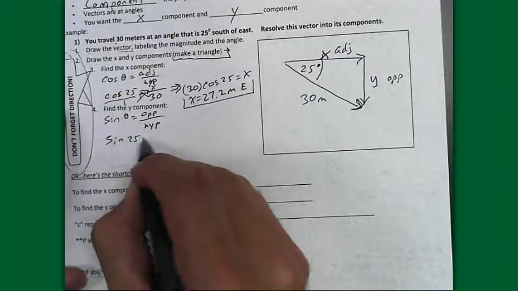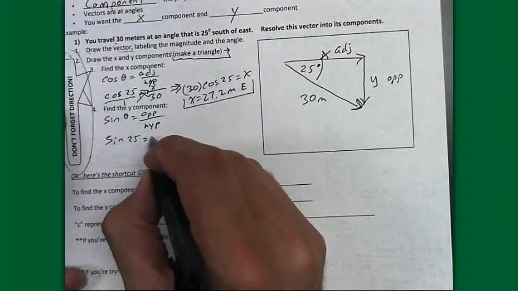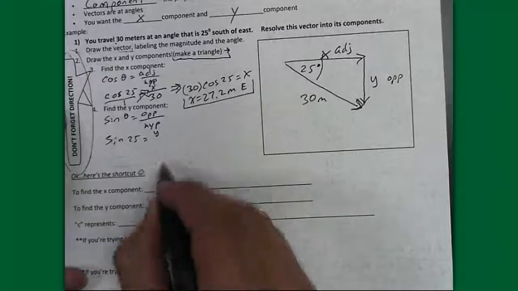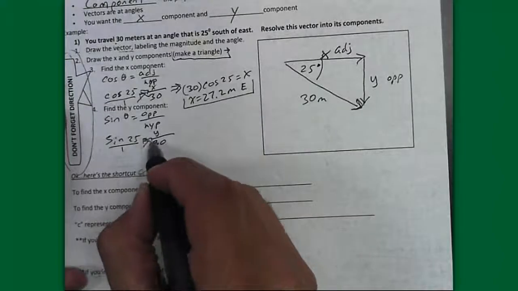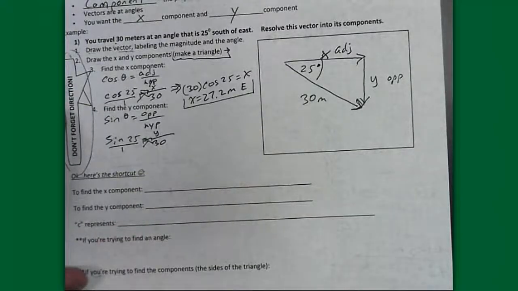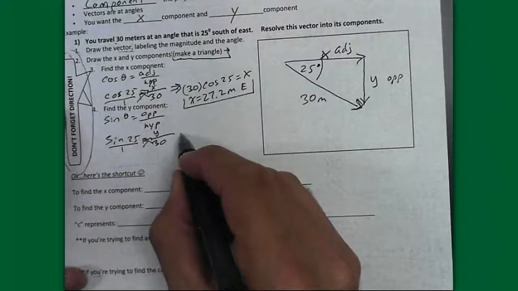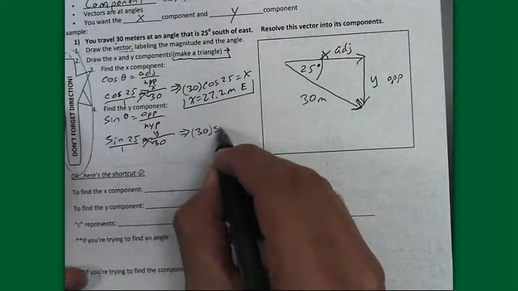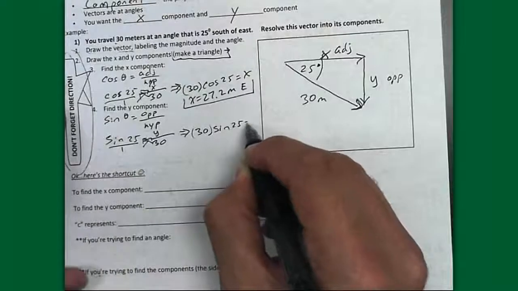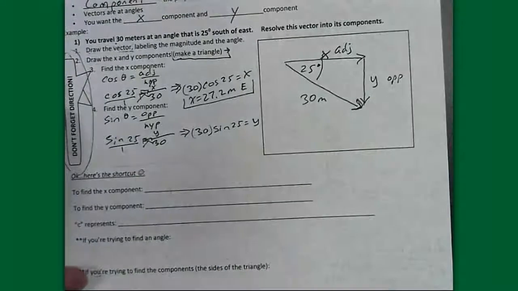The sine of 25 equals y, my opposite side, over 30. Once again, over 1, fraction equal to a fraction. So I'm going to cross multiply, and I end up with 30 times the sine of 25. That's equal to my y component.